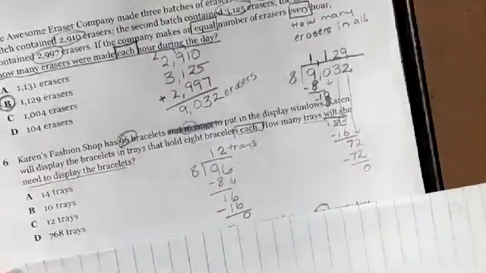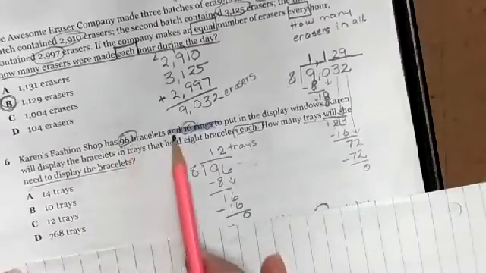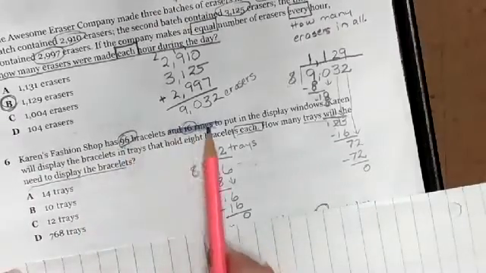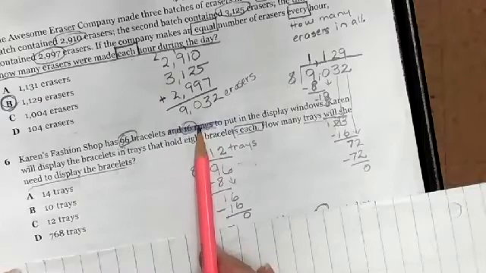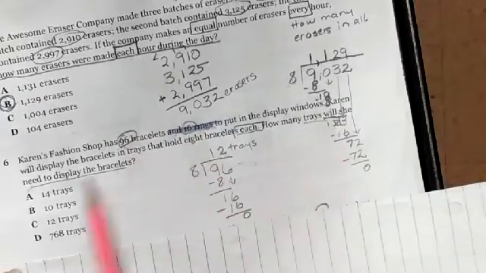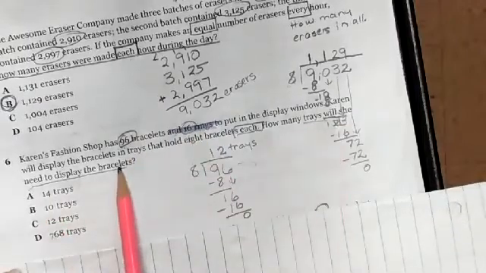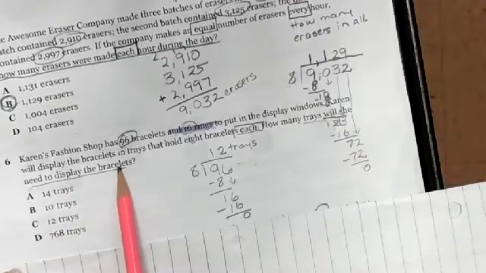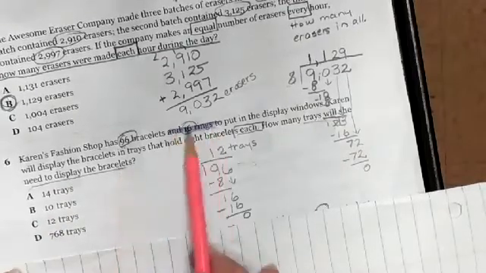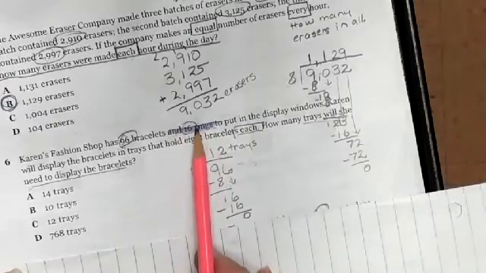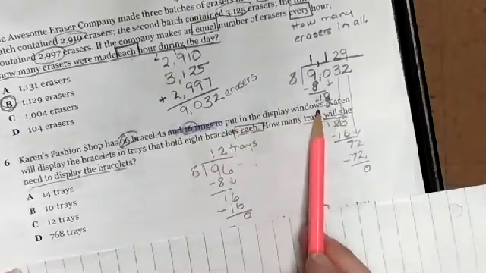Number 4, Karen's Fashion Shop has 96 bracelets and 16 rings. And here we see this is crossed out again. Okay, so I'm going to look here. It says how many trays will she need to display the bracelets? Notice again, it says only bracelets in the question. So we don't even need this information about the rings. She wants to put them in the display window.